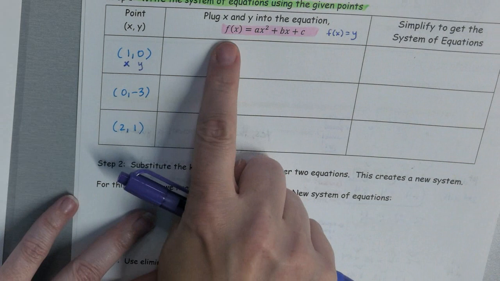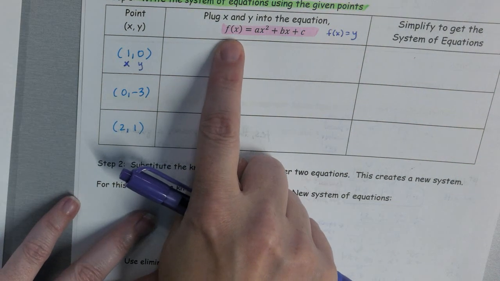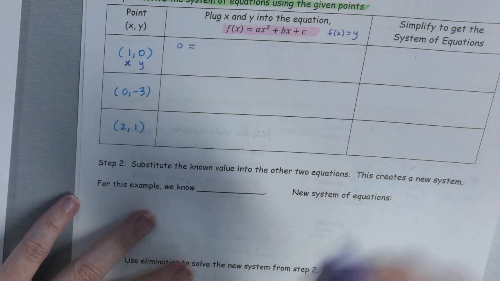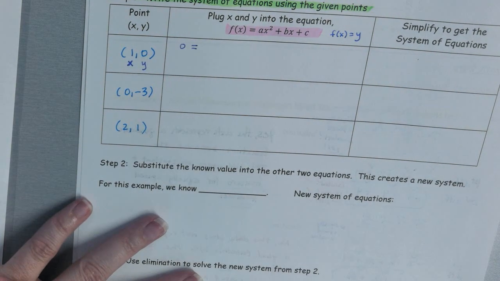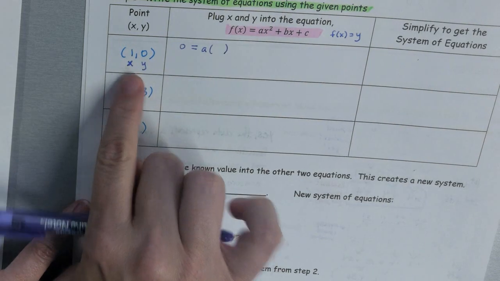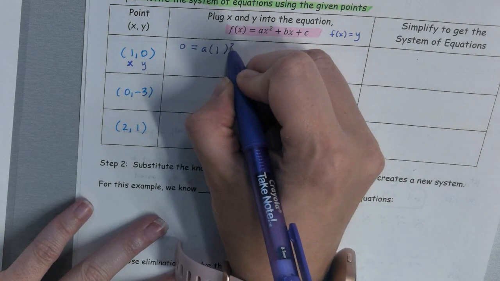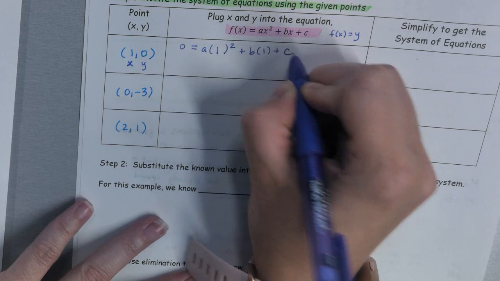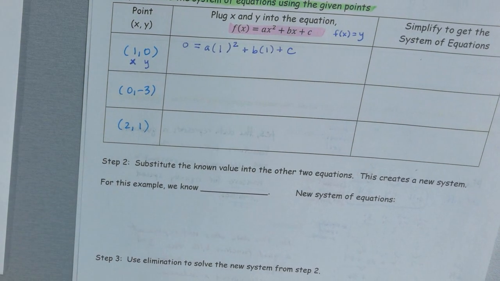So all I'm going to do is just replace this. So instead of f of x equals, I'm going to plug in 0. So it's 0 equals a, and then I'm going to plug in 1 for x. So this is 1 squared plus b times 1 plus c. Okay, so you're substituting 0 for your y, and you're substituting 1 for x.